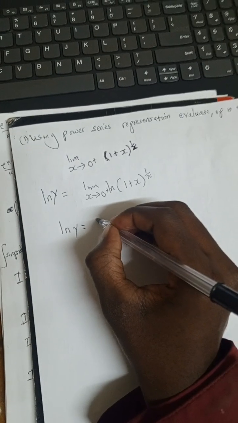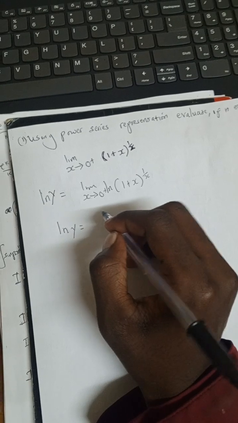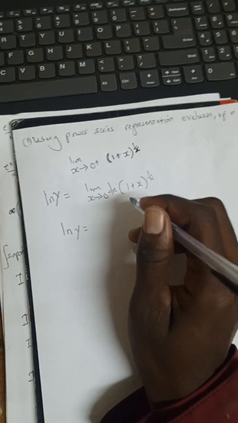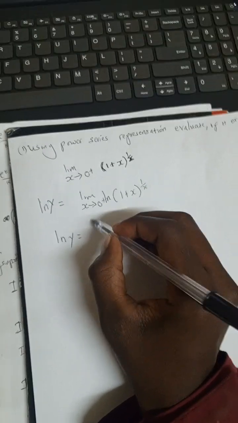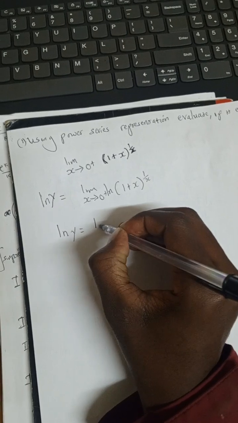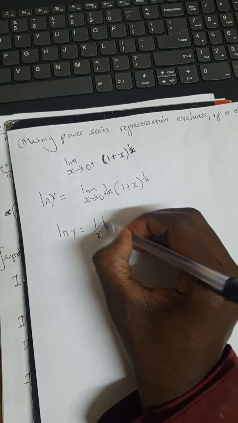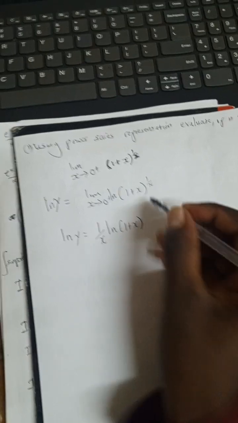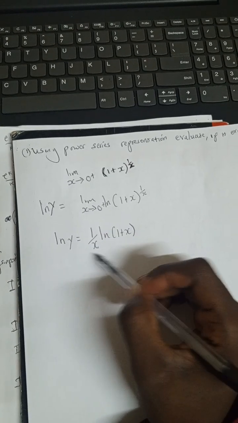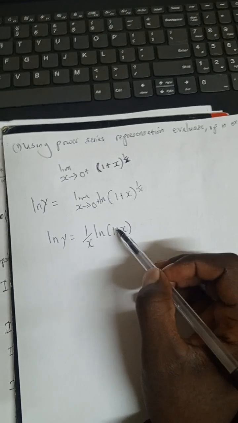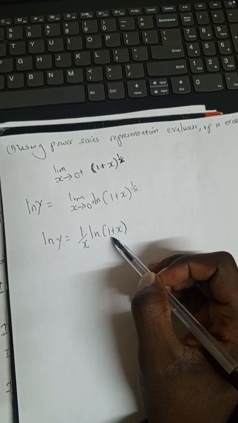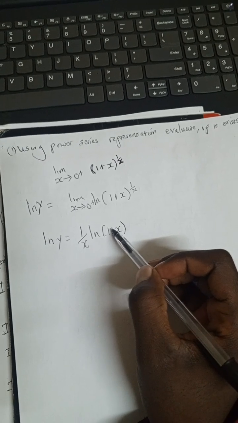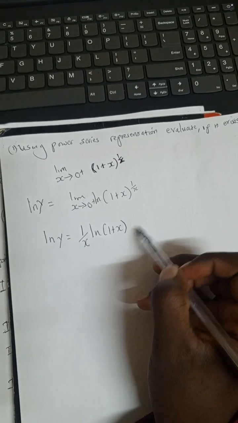So this would turn out, I will not write the limit now. I'll just leave it, and I'll introduce it later as we go in the question. So I'll write it as 1 over x ln of 1 plus x, like this. Now in this form, we can use what? L'Hopital's rule. We can use L'Hopital's rule to find the limit.